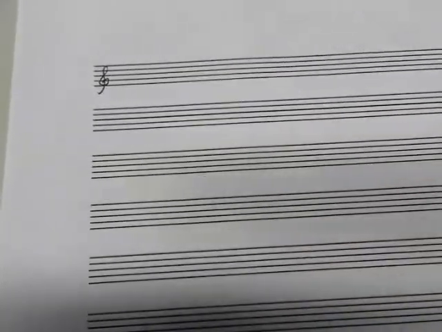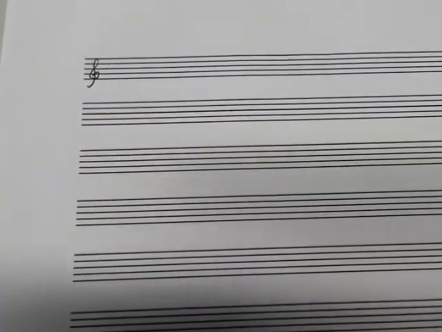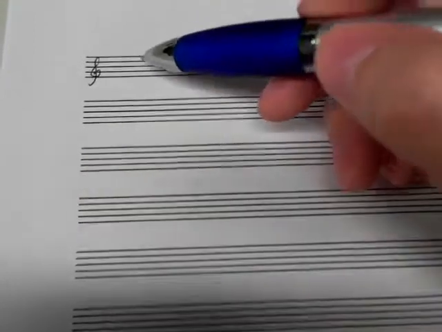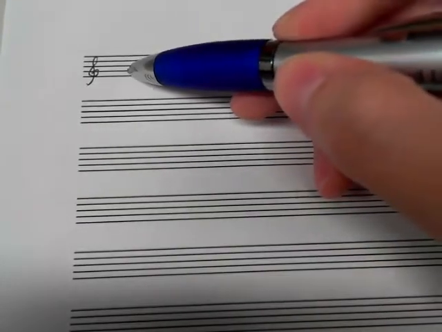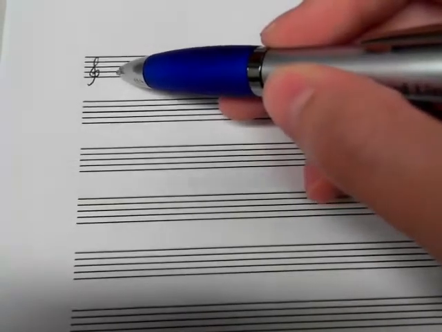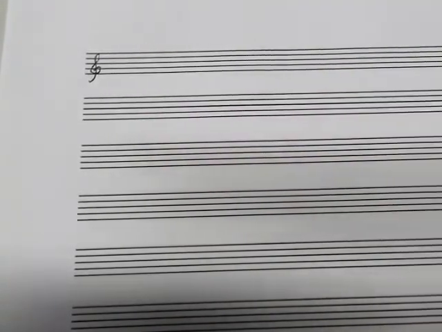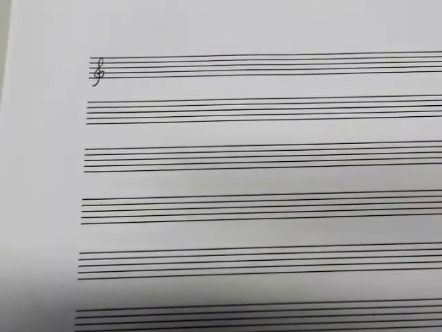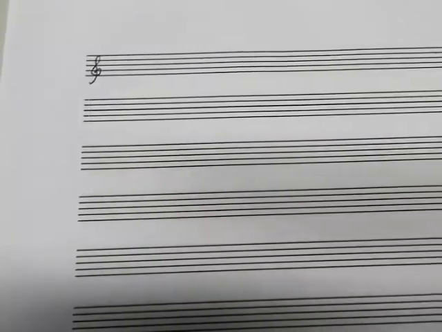So clefs help give us the specific note. We'll talk about that later, but for now know that this G that runs through the middle of the treble clef is a very specific G. It's not just any G, but it's one particular one.